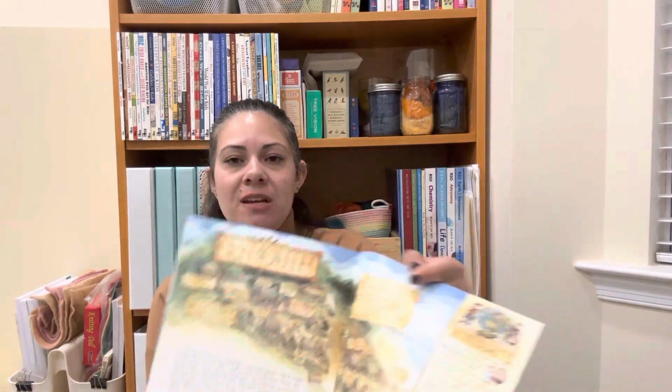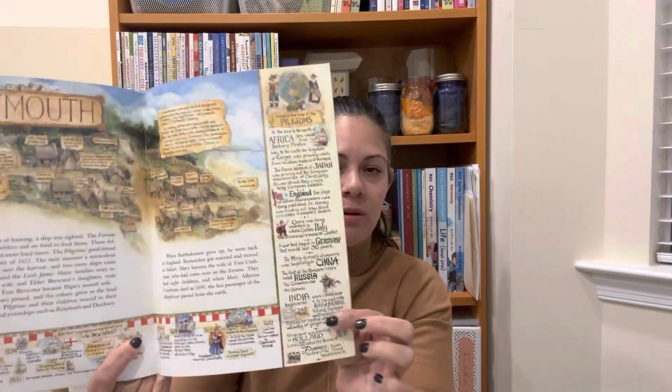It has this Plymouth, and we really love this because we have been using Curiosity Chronicles for the last two years, and it's a world view on history. So U.S. history, just studying U.S. history, was a really difficult change for us this year. But on here it says around the time of the Pilgrims, and it lets you know what's happening in Africa, Japan, England, Italy, Germany, China, Russia, India, Holland, and France. So we really appreciated this, knowing what was going on throughout the rest of the world.